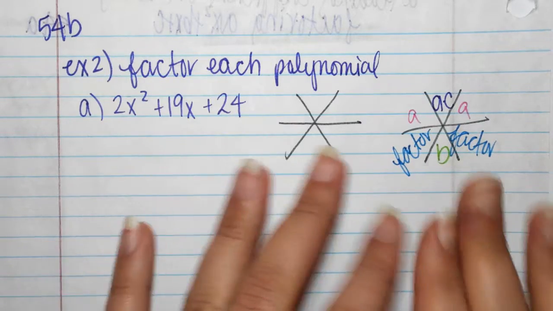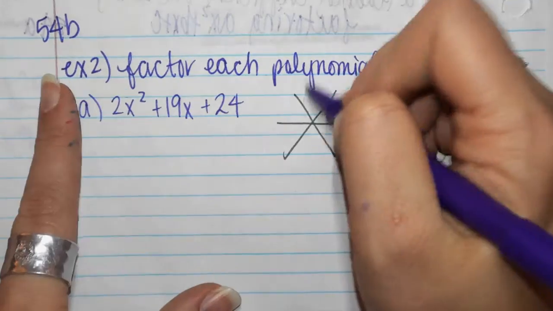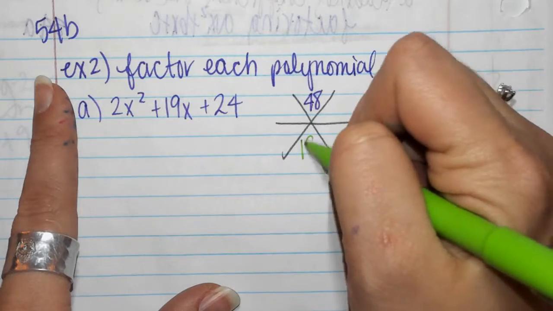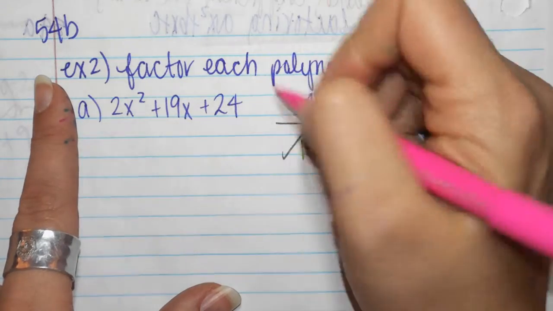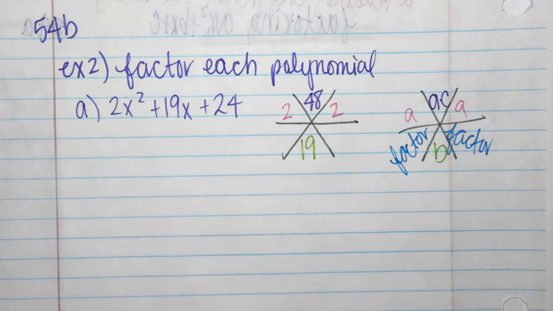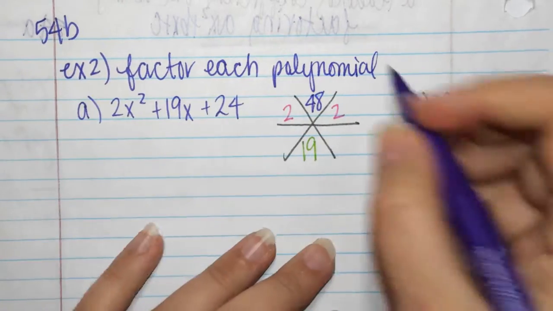Alright. Now let's go ahead and fill in our star what we can. What is A times C? 48. Okay. What's our B? 19. And what's A? 2. Say it to me again. Okay. Well, we're about to list those together. So we need two numbers that multiply to give us 48 and add to give us 19. Remember, you have the A out front, so it's different.